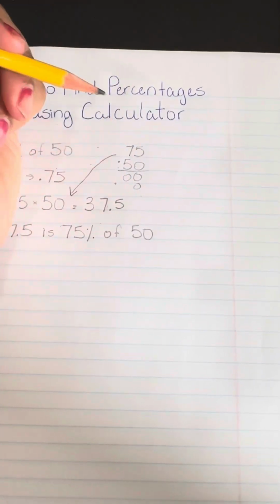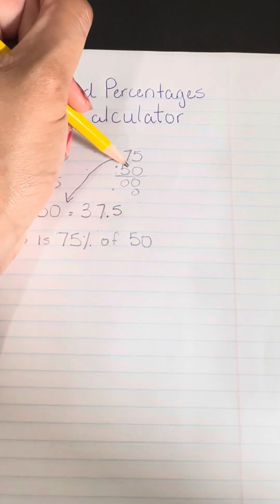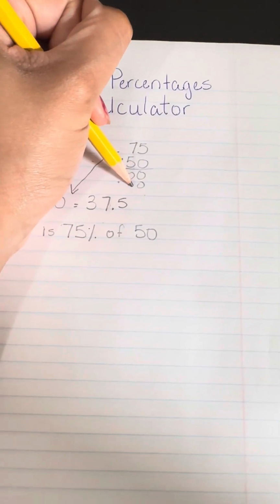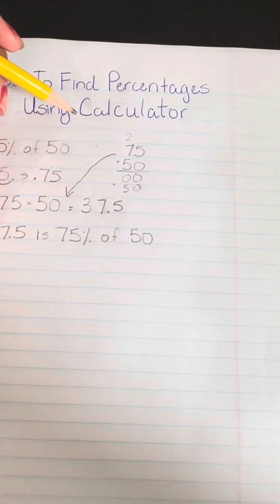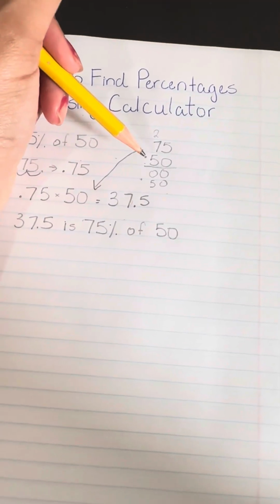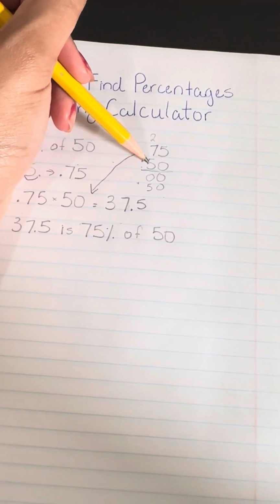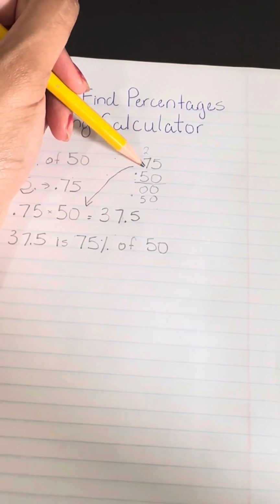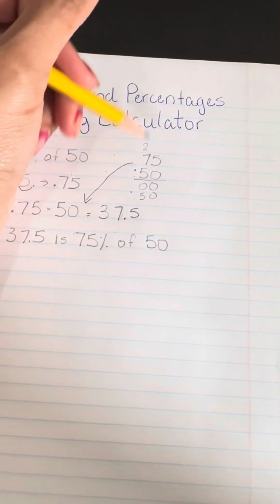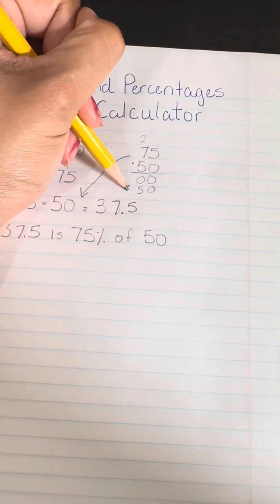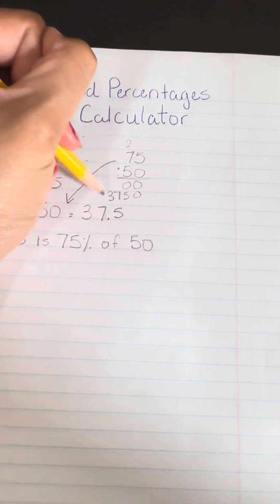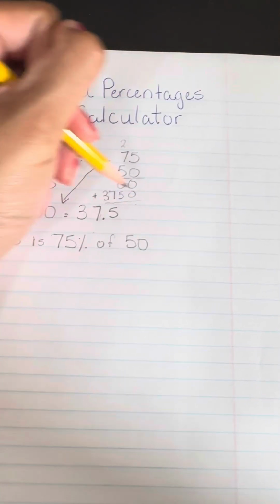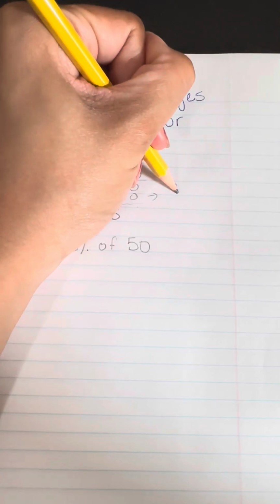I probably should have given myself more space, but that's okay. 5 times 5 is 25. And then you bring over the 2. 7 times 5 is 35. And then plus 2 is 37. And then you add those two numbers together.